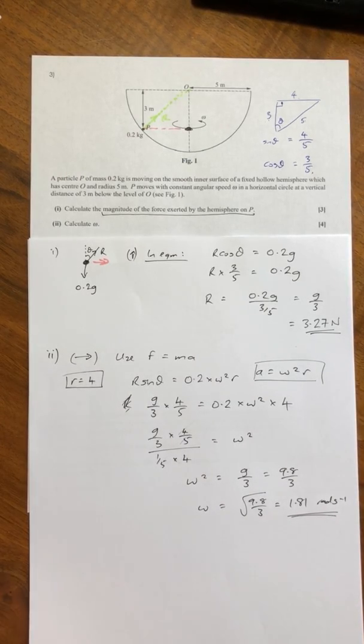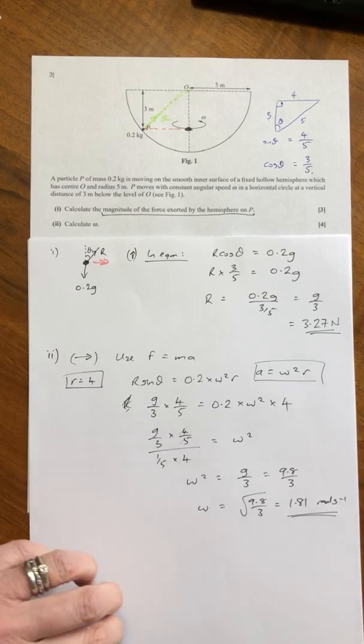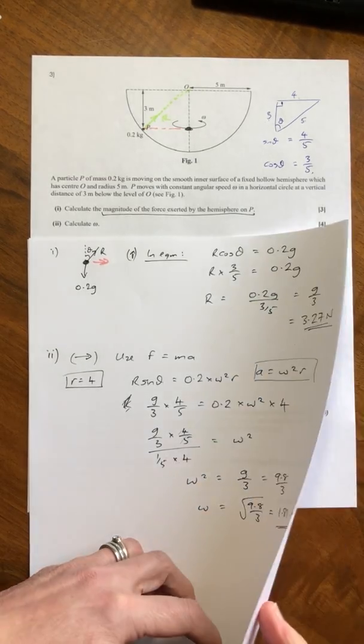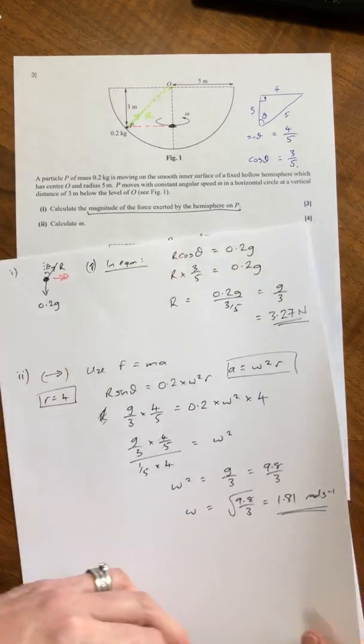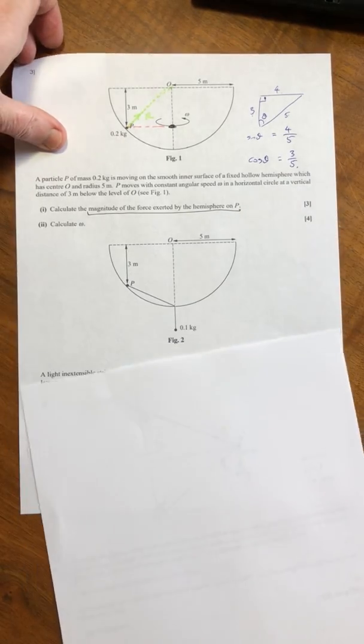Okay, so that's quite standard. There shouldn't be anything too awkward there. But why is this last part of the question worth 8 marks?